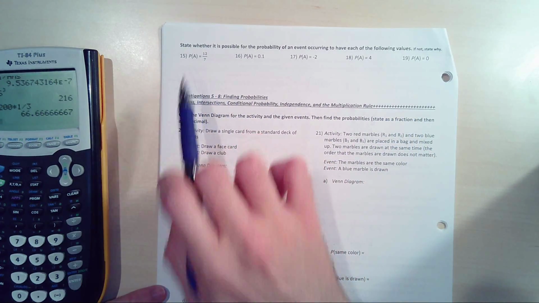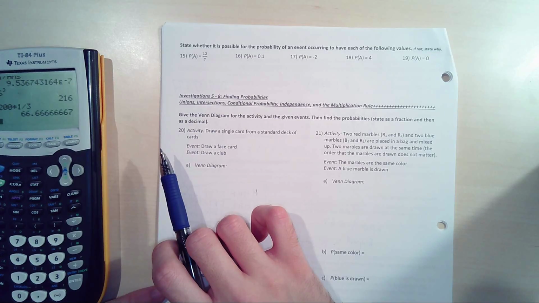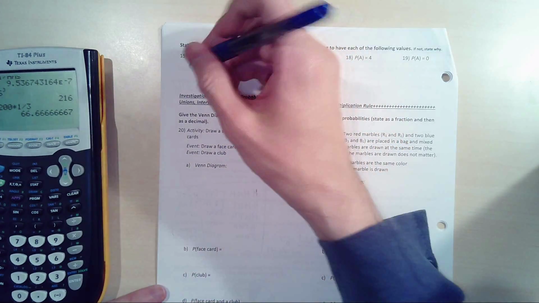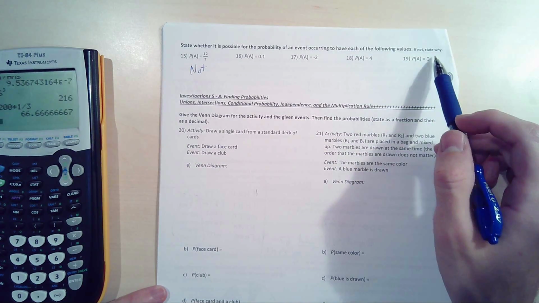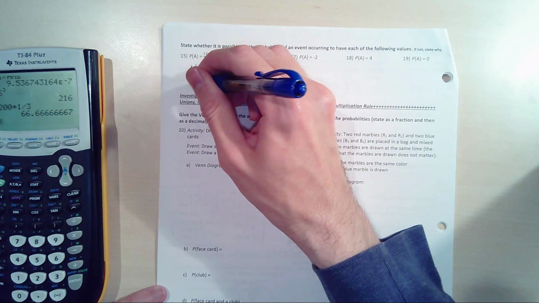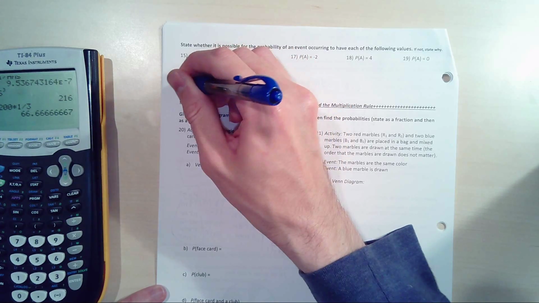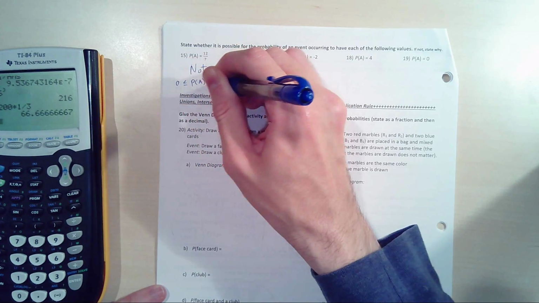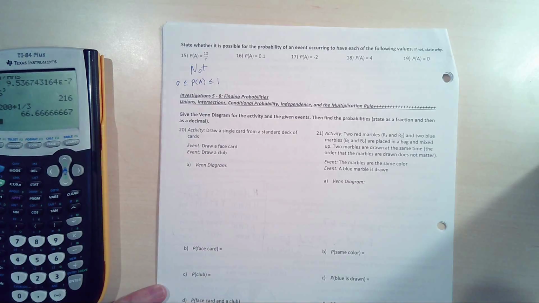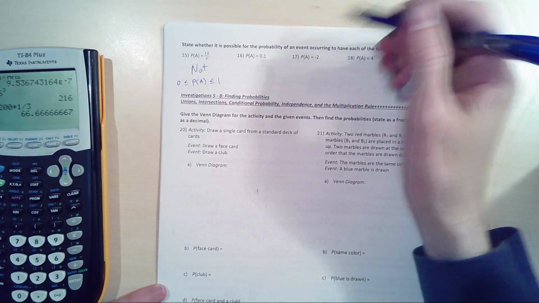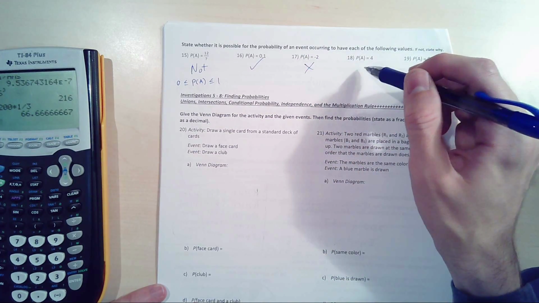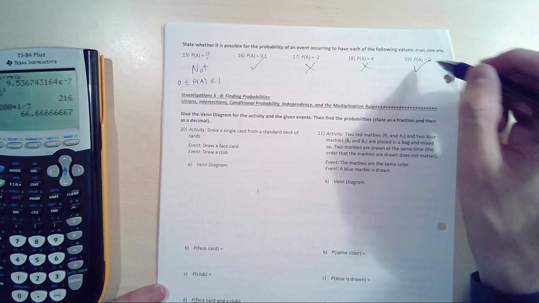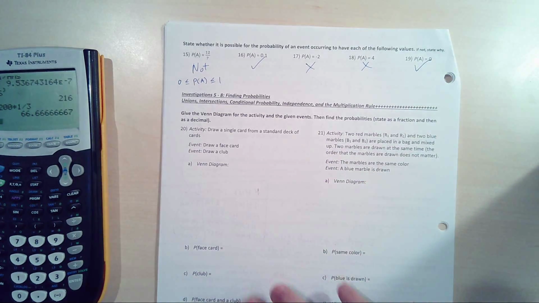Cool stuff. Next one. P of A equals 12 divided by 7. Is that possible? If not, state why. P of A, we know this thing: all probabilities must be between 0 and 1. This would mean it happens more than always. So, not possible. Anything that's over 1 is not possible. Anything negative is also not possible. And a probability of 0 is possible; that means it doesn't ever happen.